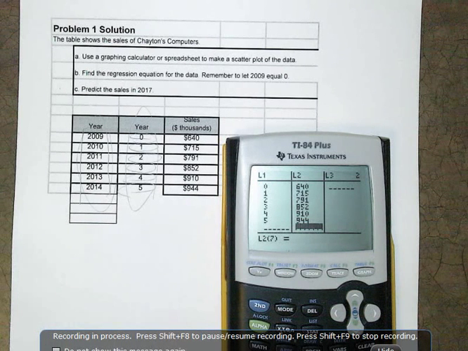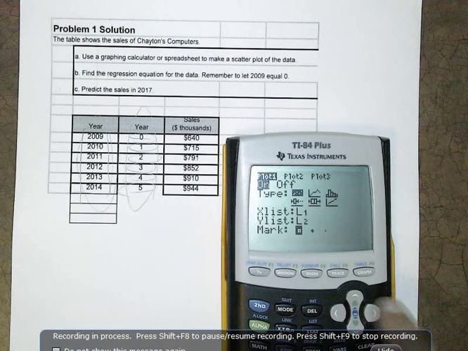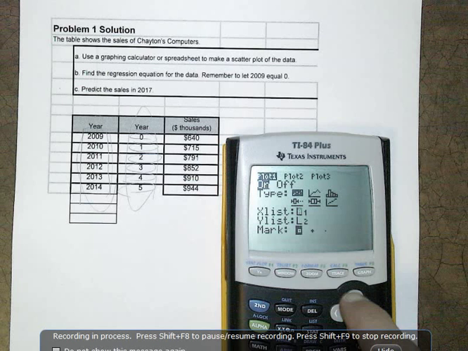They're entered. Now we need to make the scatter plot. So press second, scatter plot, and press enter. And this is exactly what we want. We want the top left one. We want list 1, list 2, and then the mark is up to you. I like the boxes, but you can use a plus sign or dots.